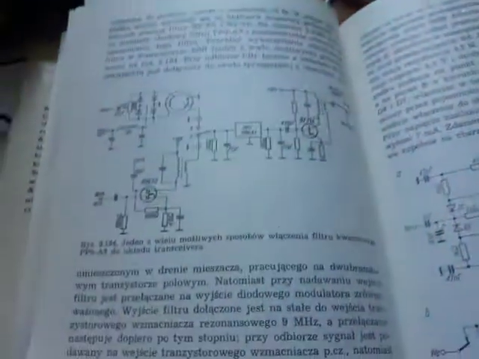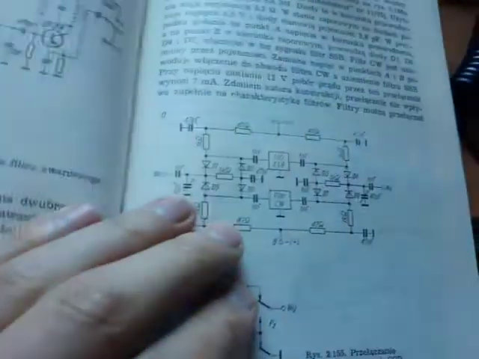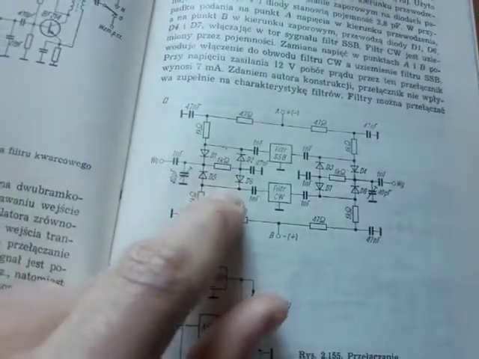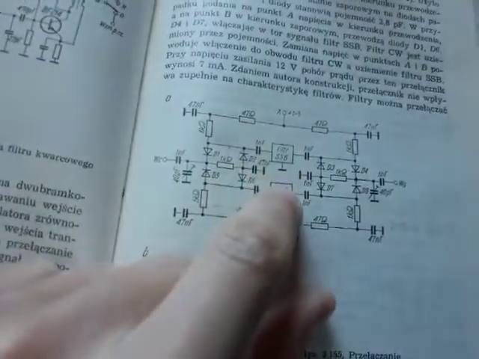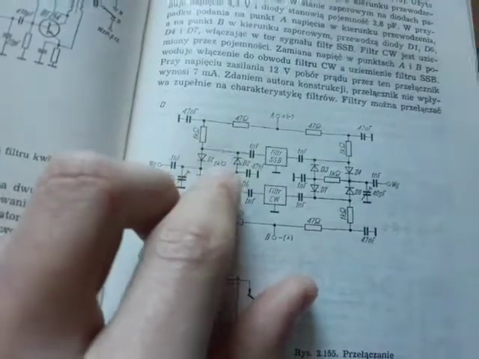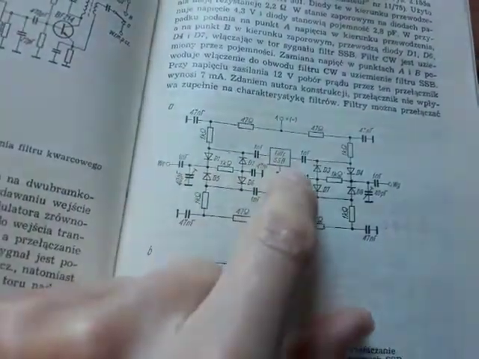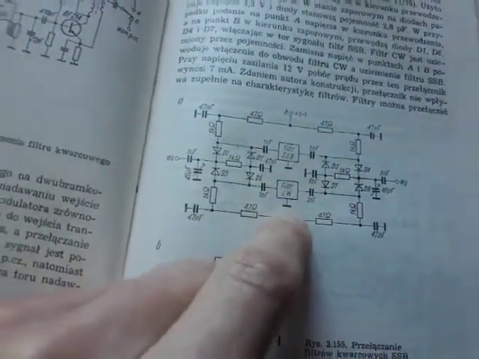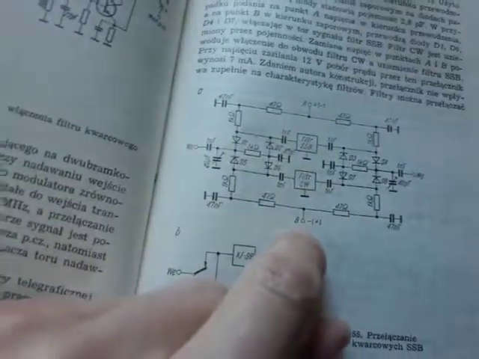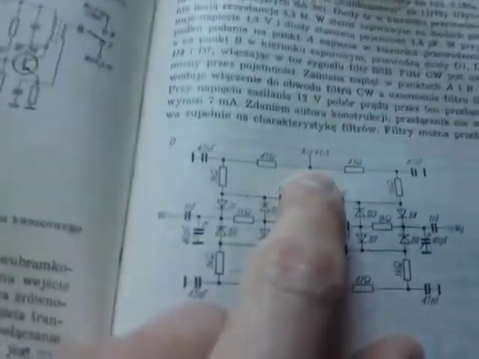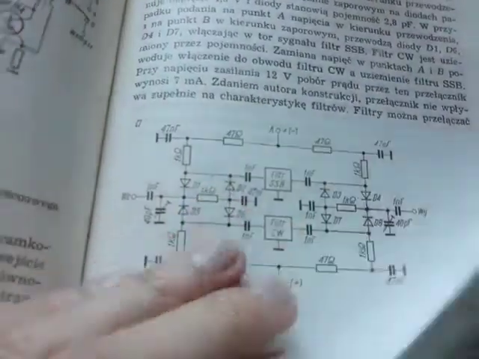And yeah, these are some other circuits. See, you can make two filters. This is how you switch filters. You can use diodes as switches to switch between an SSB filter and a CW filter. See, you put, connect this thingy. I don't know.